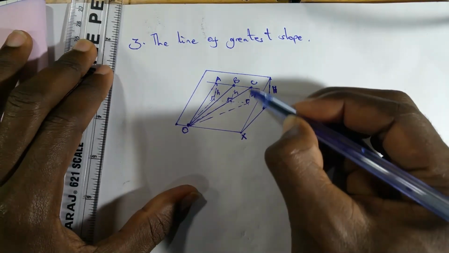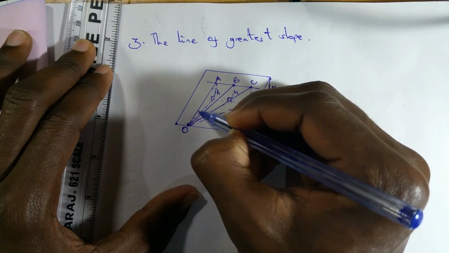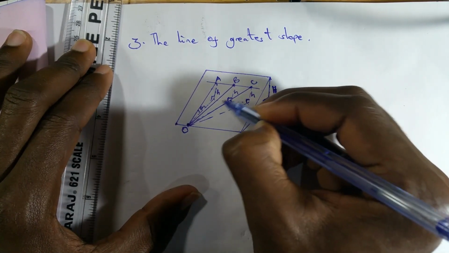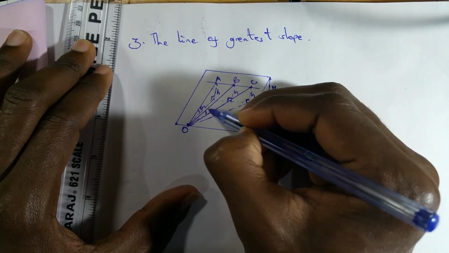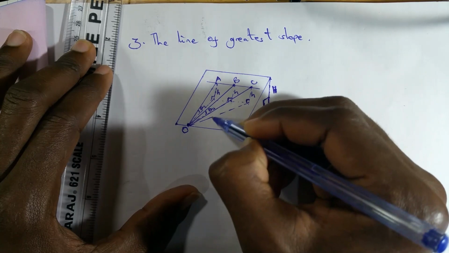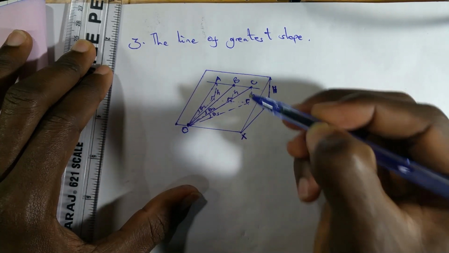So that we have the height, the adjacent, and the hypotenuse, and we have an angle here, let me say theta 1, another angle between OB and its adjacent, say theta 2, and for OC and its adjacent to be theta 3.